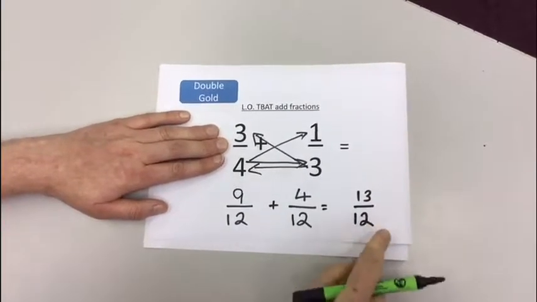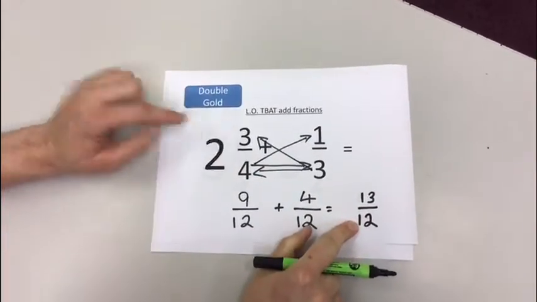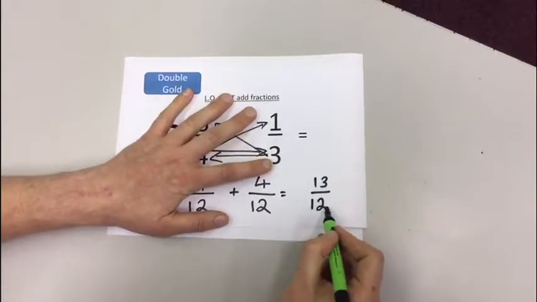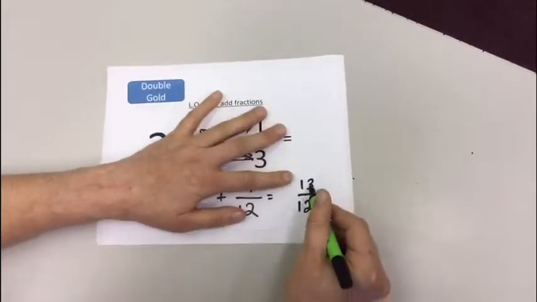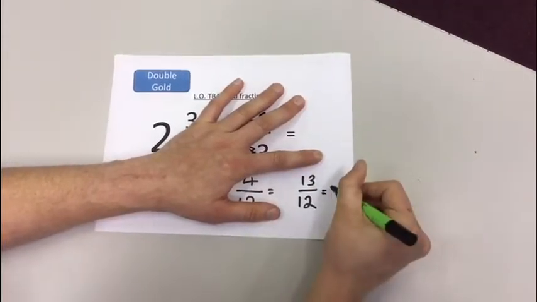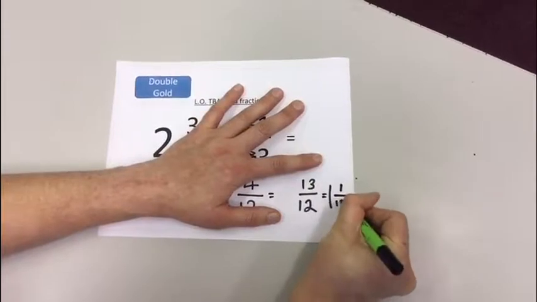Now at this point, this is called an improper fraction because the numerator is larger than the denominator. I could add on the 2 at this point, but I'm still going to hold on to it. And I'm going to turn this into a mixed number fraction first. So 13 over 12 is the same as, how many 12s in 13? 1, remainder 1. So 1 and 1/12.